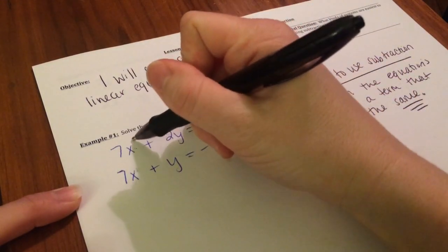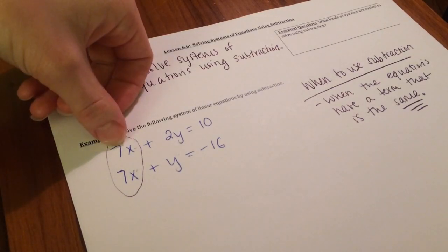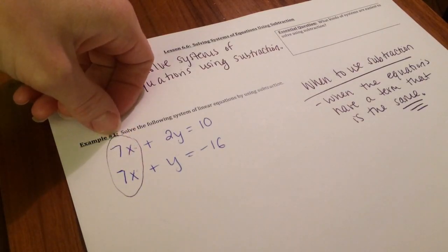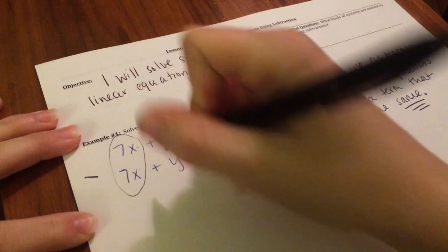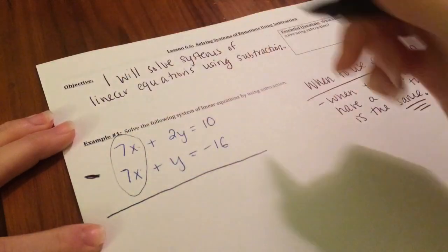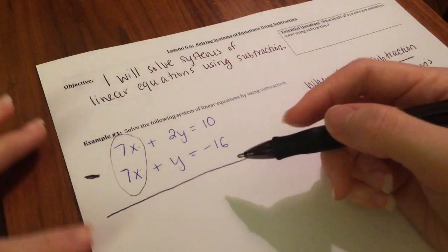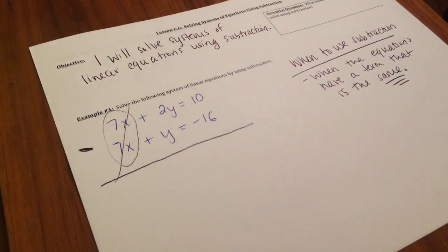Okay, in this case, it's the x terms, so circle those. See how both of the x terms are 7x? Because they have the same term, if you were to subtract, put a big subtraction sign out front, if you were to subtract these two equations, you'd have 7x minus 7x. Your x terms cancel out. And remember, that's what we want to do. When we're solving a system, we want to cancel a variable out or get rid of a variable by doing something so that we're only working with one type of variable at a time and one equation at a time.